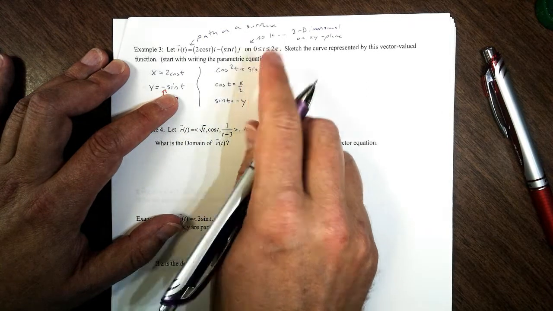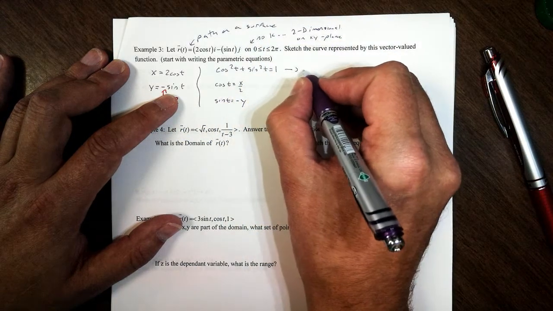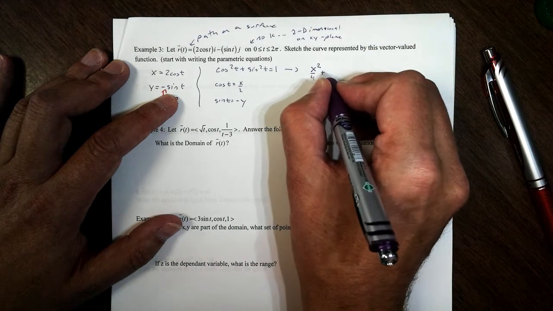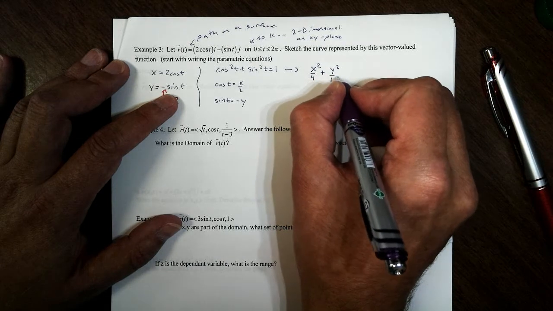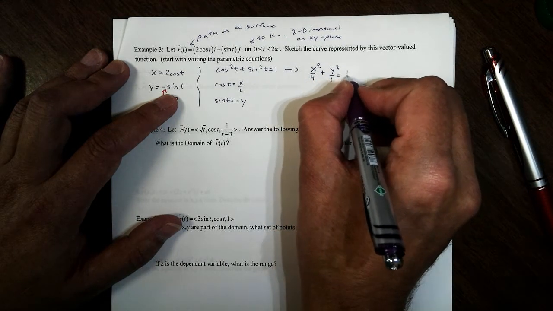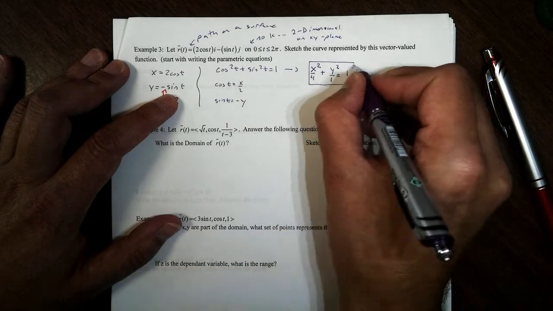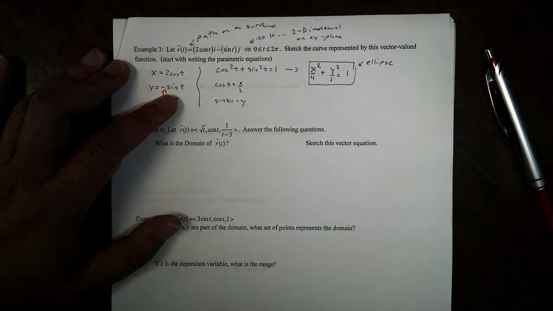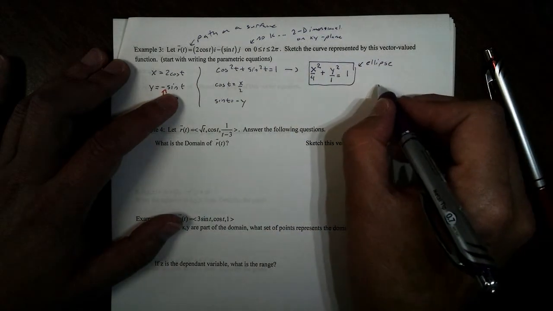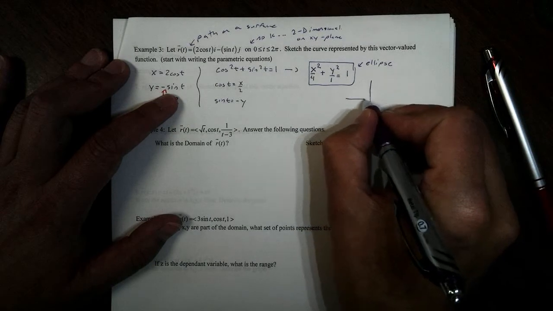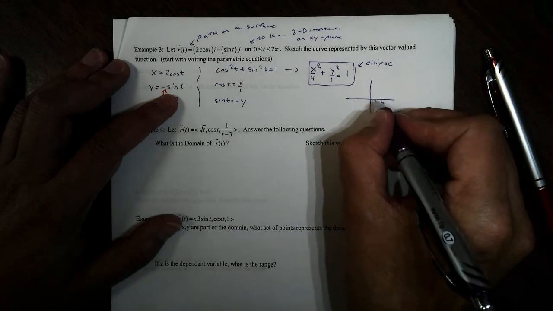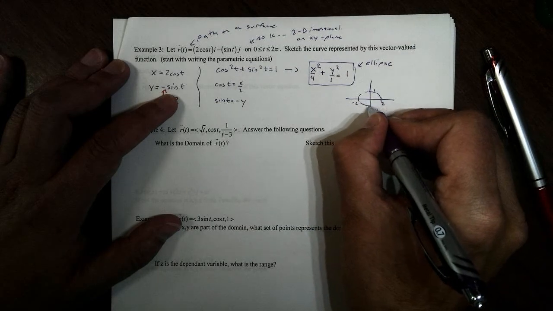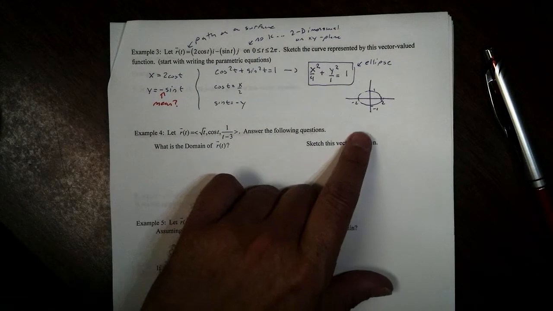That's from my Pythagorean. So using my Pythagorean, I can now write this equation as x squared over 4 plus y squared over 1 equals 1. And hopefully we recognize that this is an ellipse right there. If I sketch that ellipse, it's not too hard to do. X is 2, negative 2, y is 1, negative 1, not drawn to scale. And there it is. But be careful, we're not quite done.